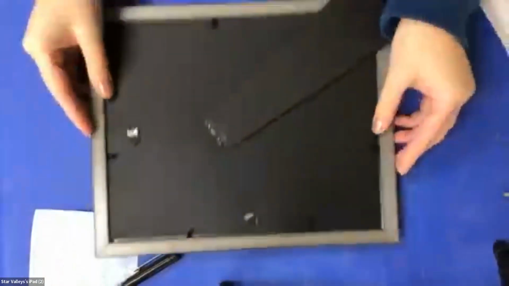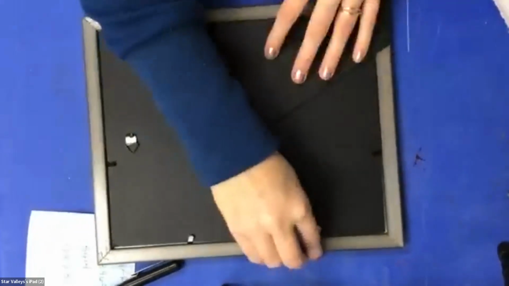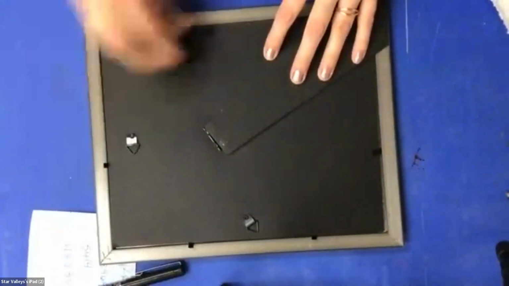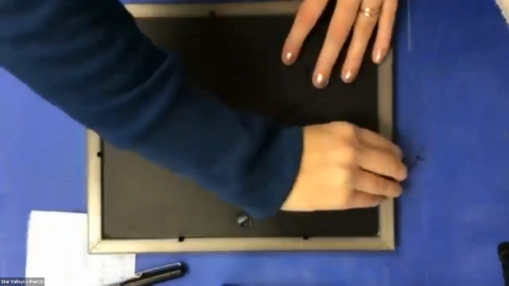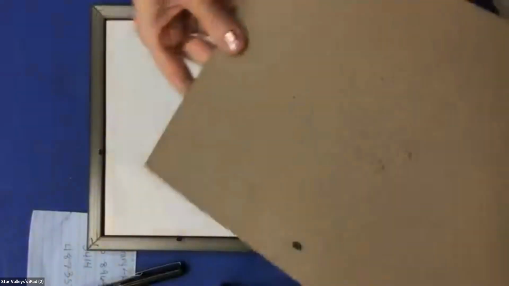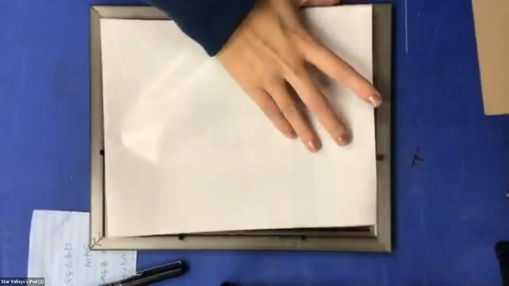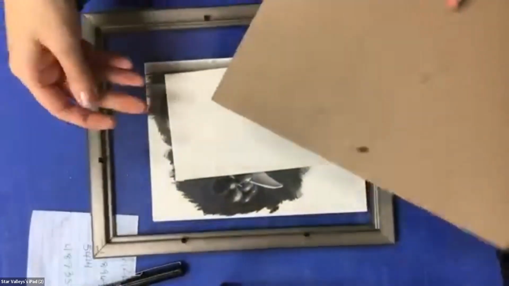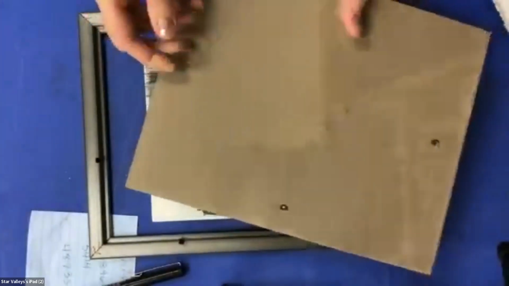Okay, so you'll take your frame and just take off the plastic. Now on the back, you just pop up these little tabs. Be careful because they're a little bit sharp. And we're going to take out this back part. And you won't need this paper. We're going to take the glass out and put it on top.